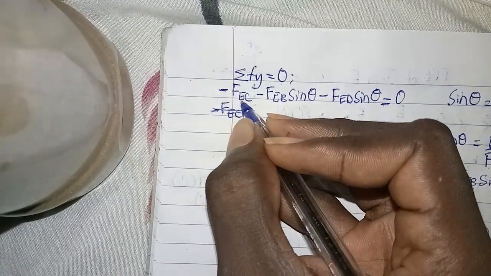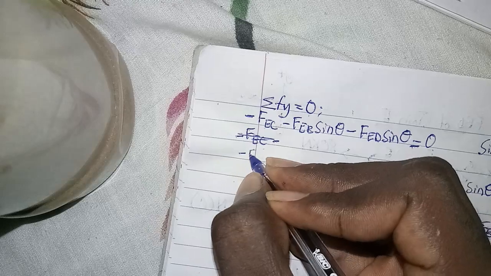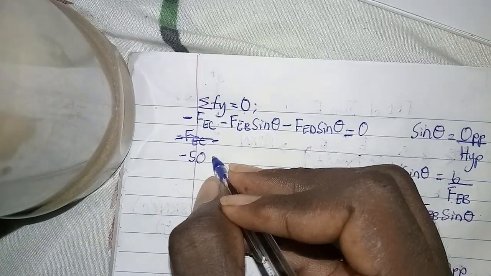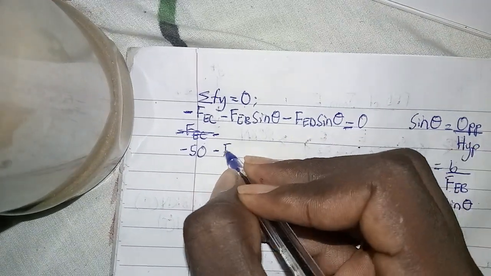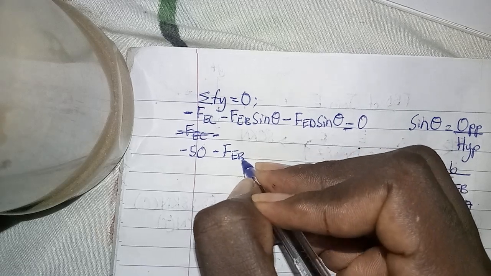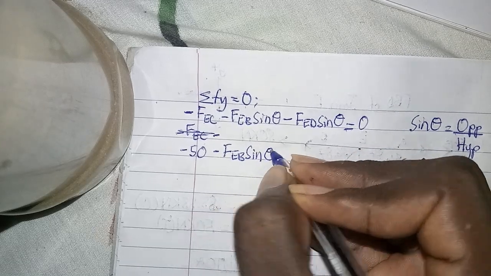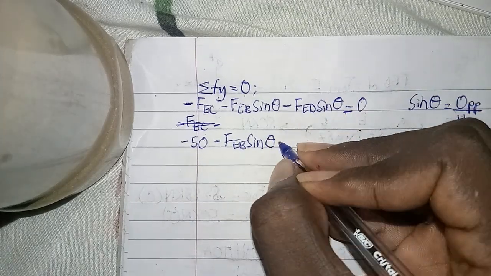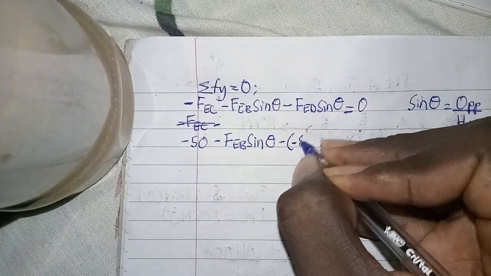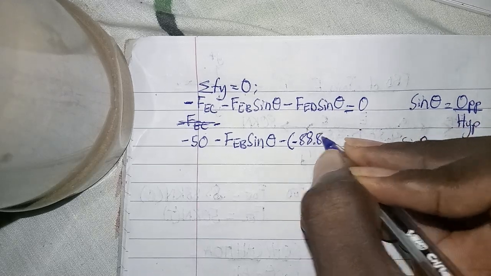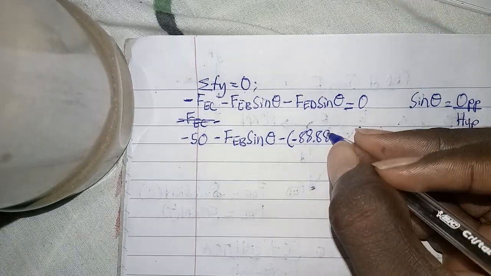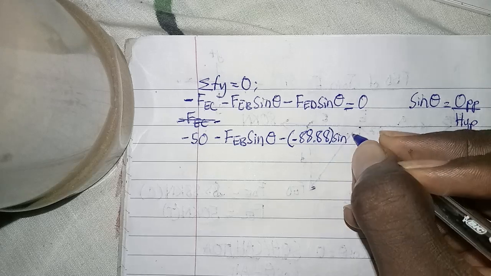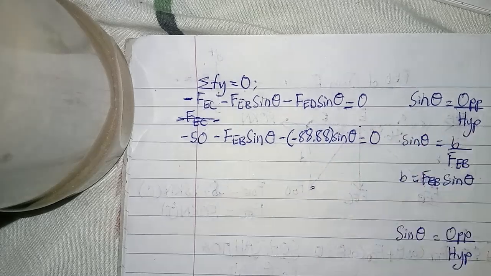We know force EC to be 50, so negative 50 minus force EB sine theta, and here we know force ED to be negative 88.88, so 88.88 sine theta will be equal to 0.